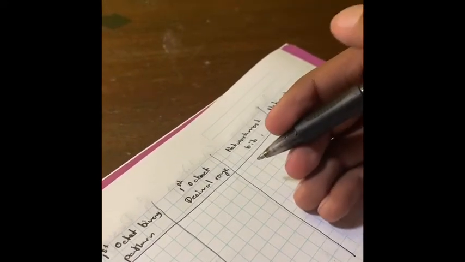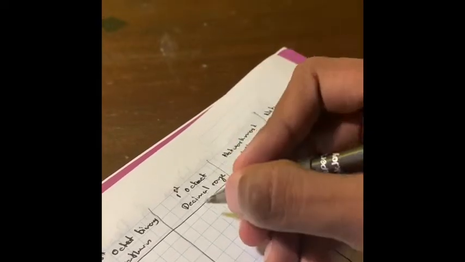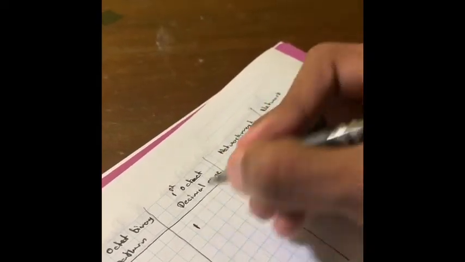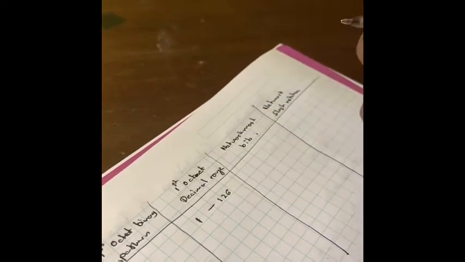The first octet decimal range of class A IP addresses doesn't start with 0, it starts from 1 and goes up to 126.